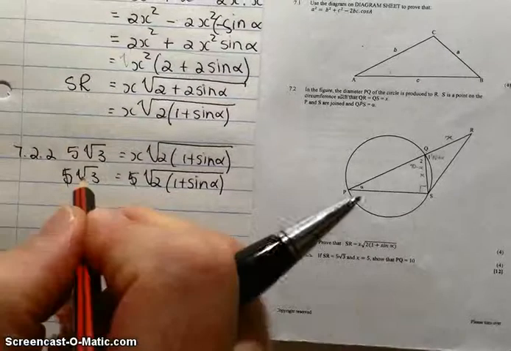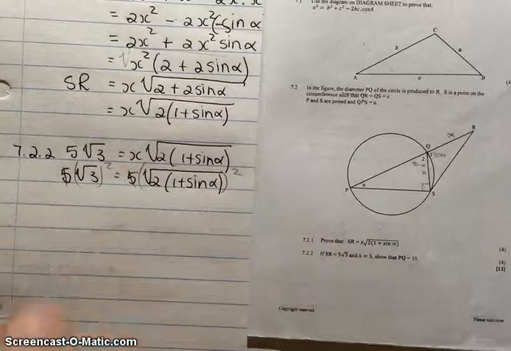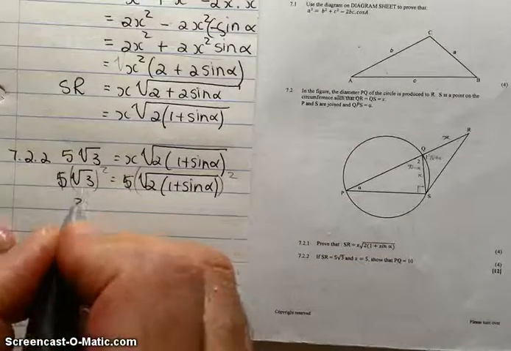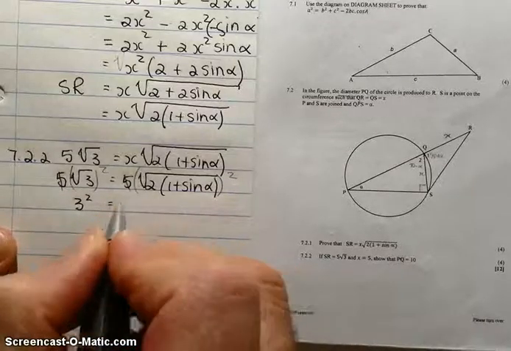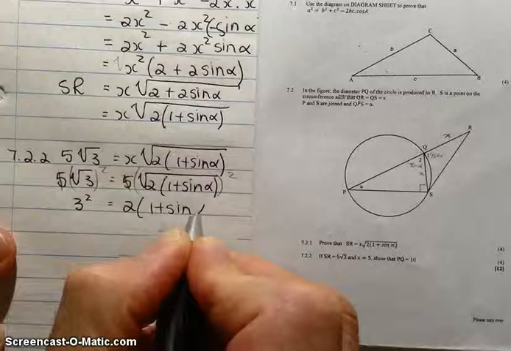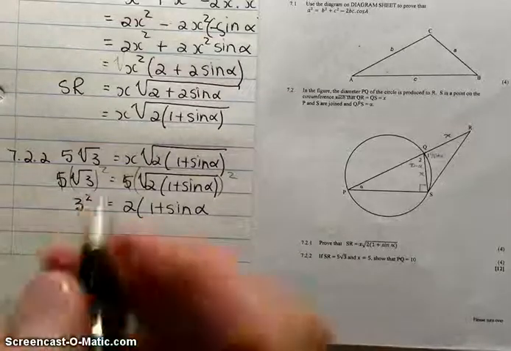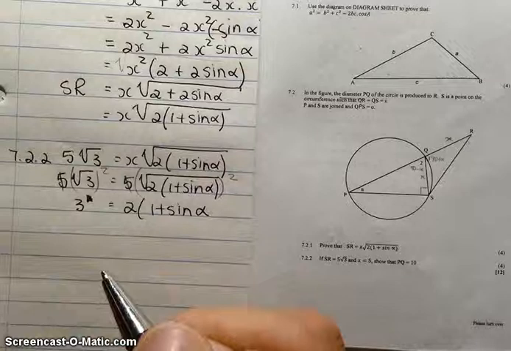If I now square both sides, root 3 squared, which is just 3, equals 2 times (1 plus sine alpha).